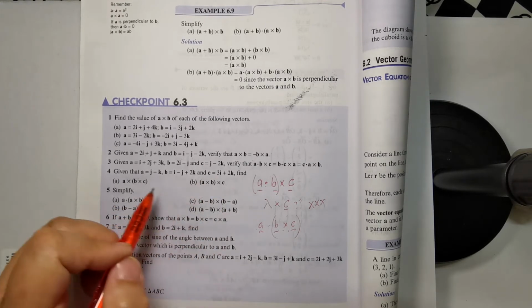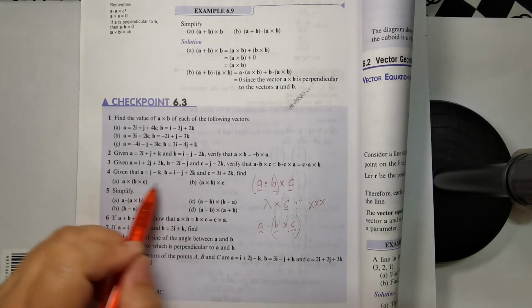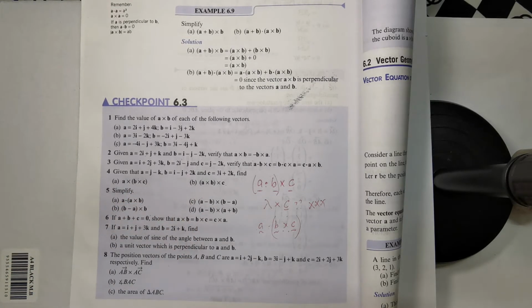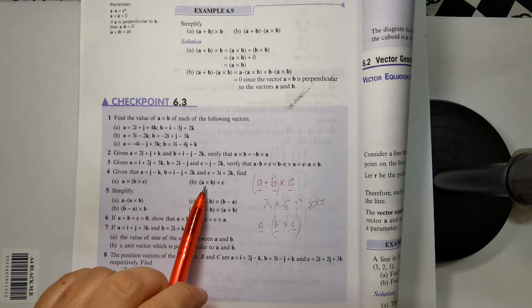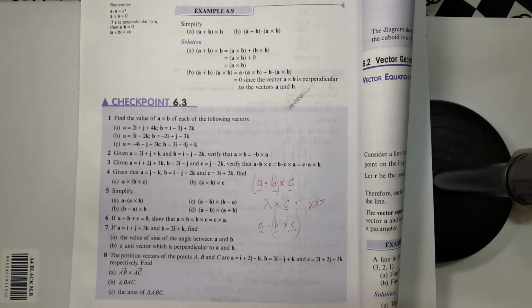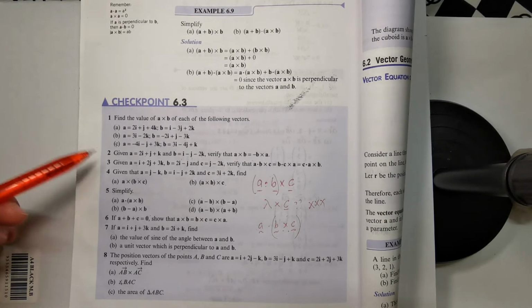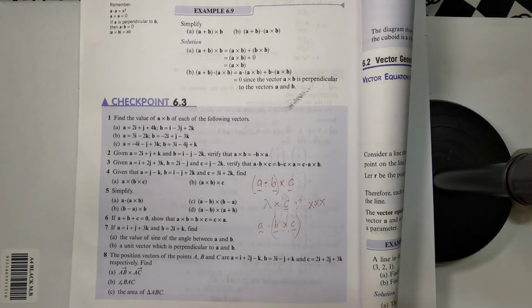Alright? So after you get your answers, what conclusion can you make? This is about associative. If they are the same, then it is associative. Alright? If they are not the same, it means they are not associative. I hope you still remember the associative law. Okay? So 1C, 2, 3, 4 you can do. Please try on your own.